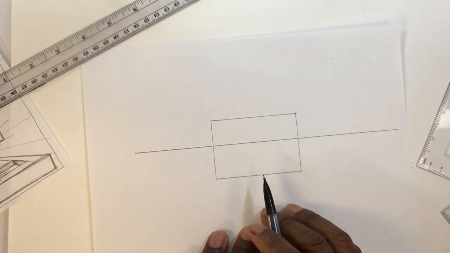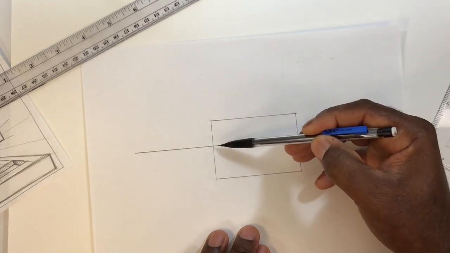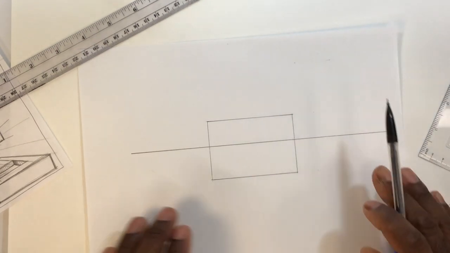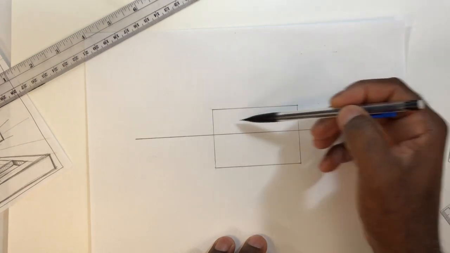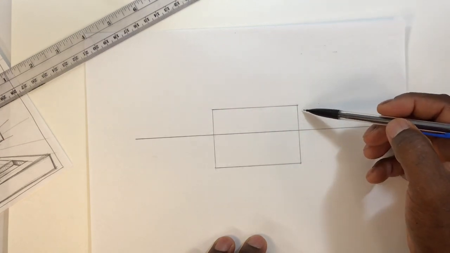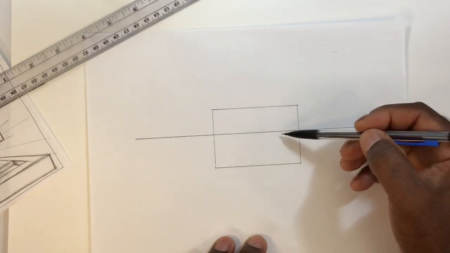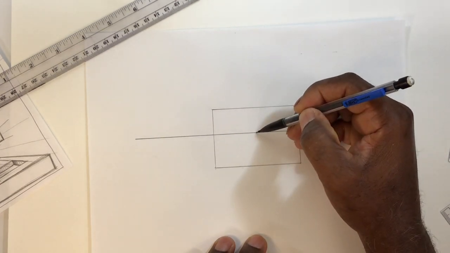All right, so sort of in the middle here, but I've raised the horizon line a little bit. It's not as far up top like some of the other examples I used in the last video, but it's sort of in the middle, but elevated a little bit. This will probably be my center right here.